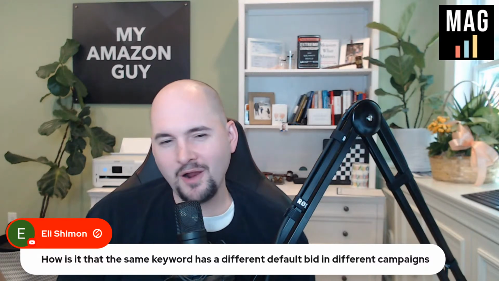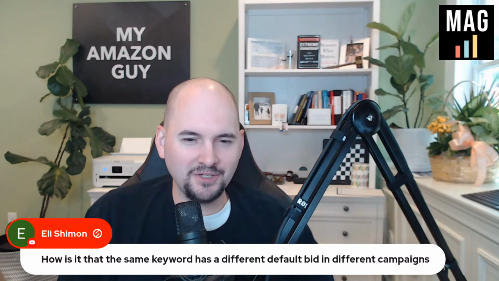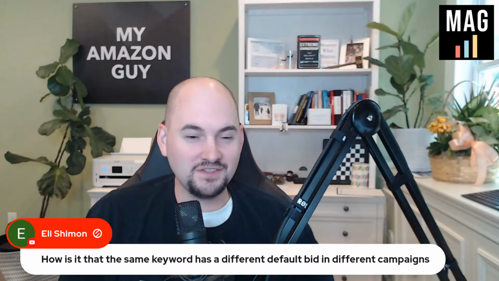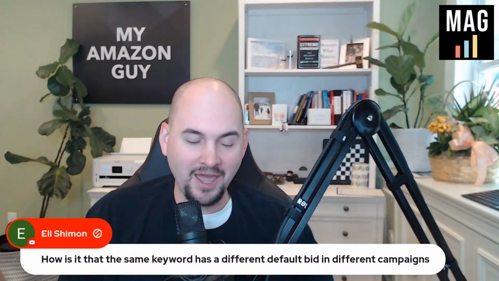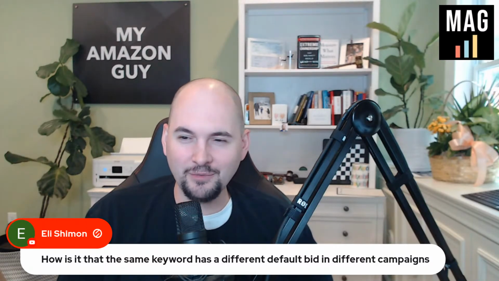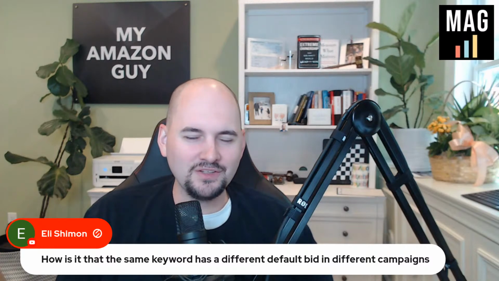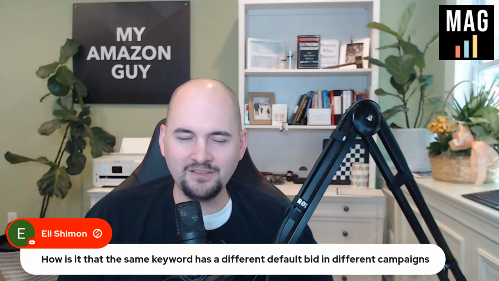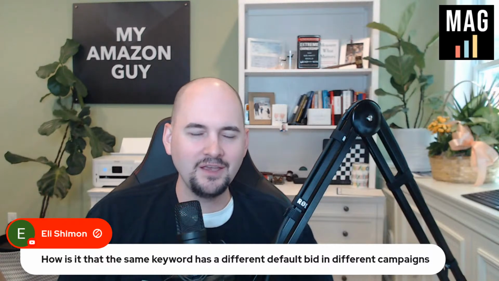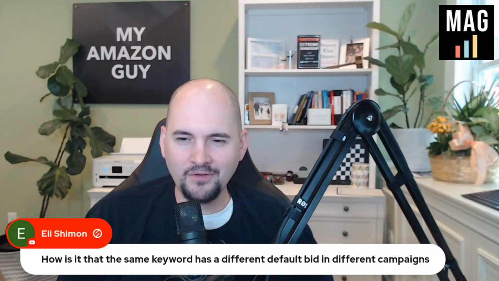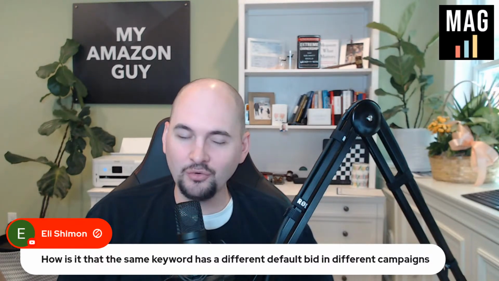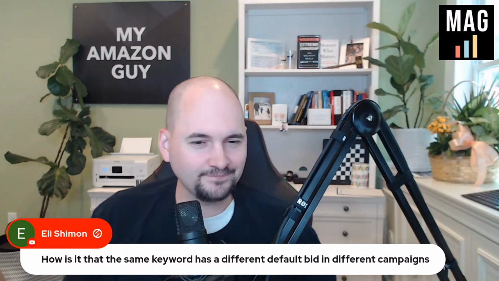If you have the same product showing different default bids in different campaigns, that of course is kind of an interesting data point. I have seen this, and I know what Eli's talking about. What could cause that though is questionable. It could be it's a moving target, could be different data updates, could be delayed updates, could be a lot of different factors. I don't really know for sure. I'm just guessing.